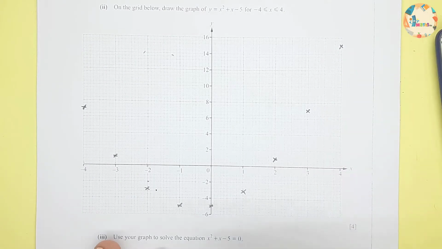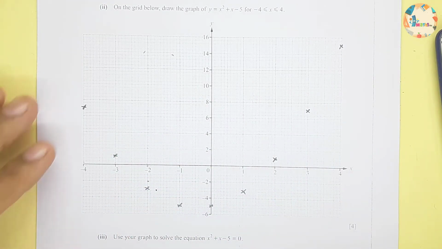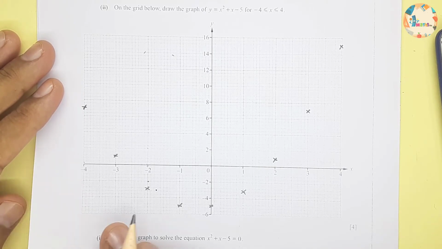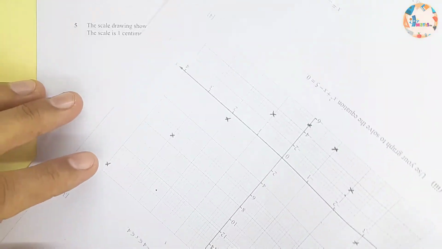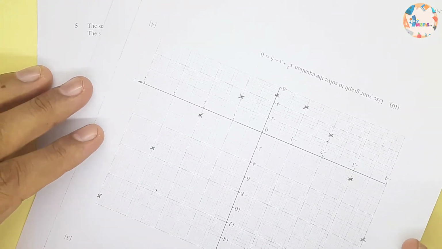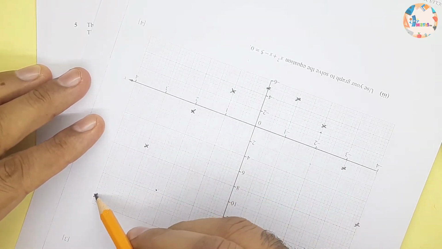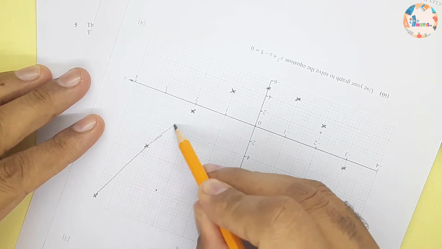Hopefully you understood. This is basically a quadratic graph opening upward, so we will be now drawing this one. To draw a smoother curve, we can rotate the page according to our convenience. So I'm rotating over here, and then we can draw a smoother curve like this one.